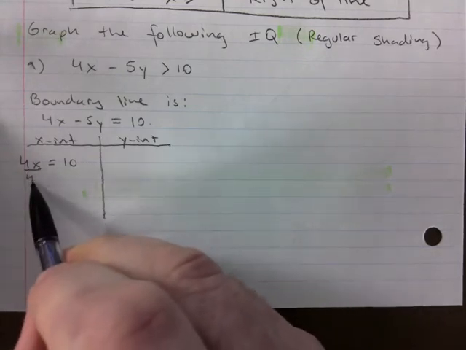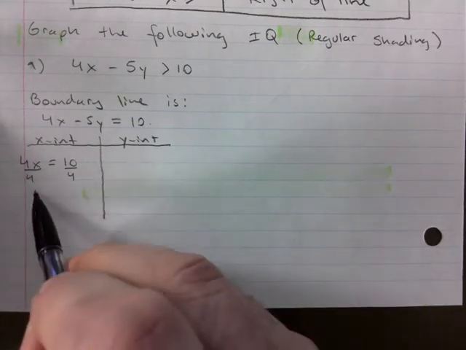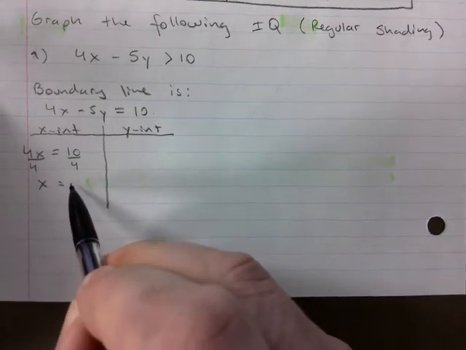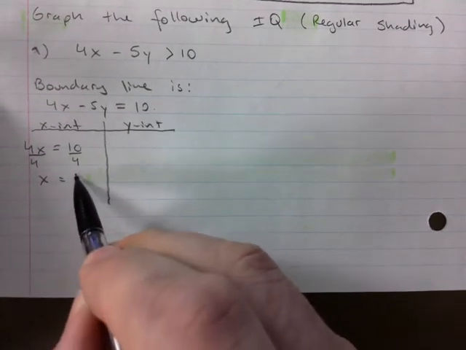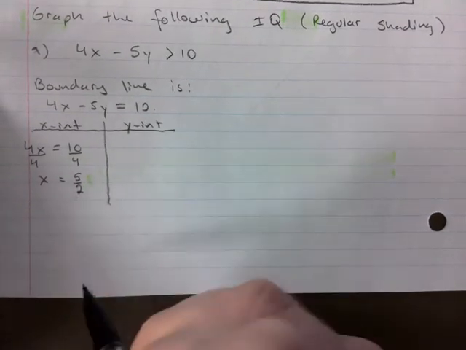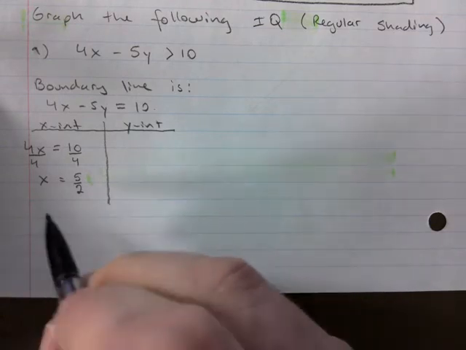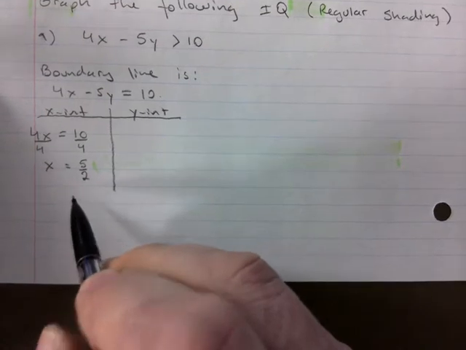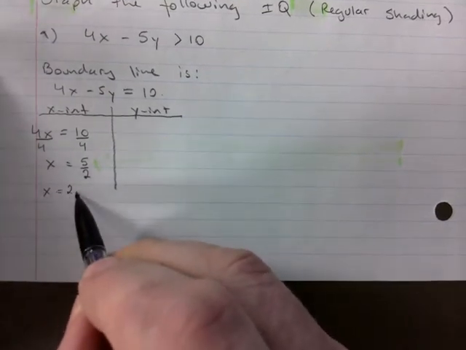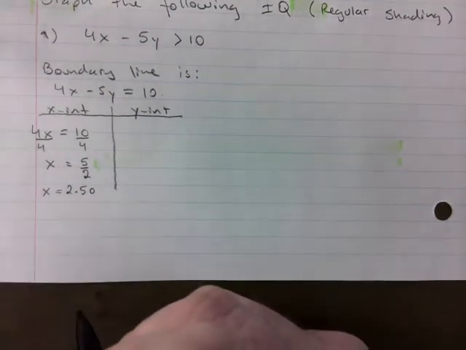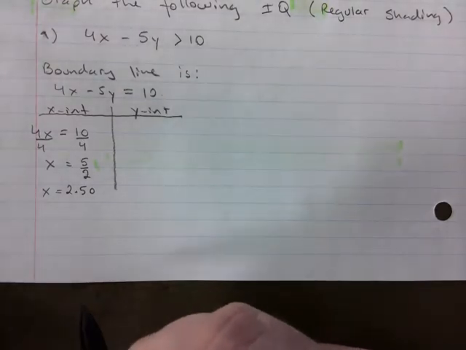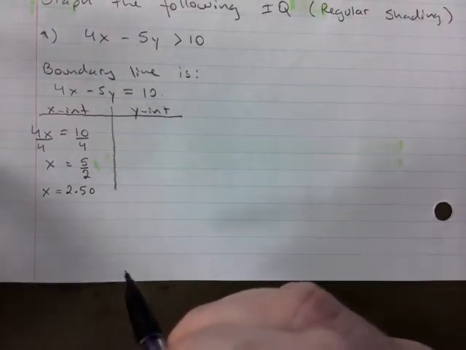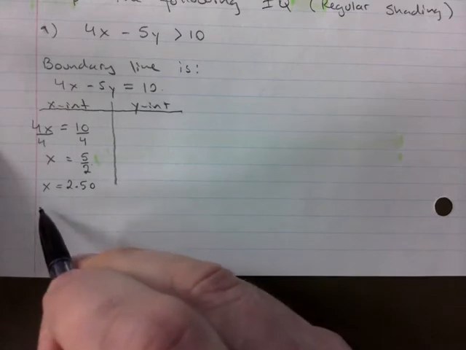You divide both sides by 4, x is equal to 10 over 4, which is 5 over 2. You don't have to reduce, you know that already. That is actually an exact value, and I would always recommend when you're finding your intercepts, round to 2 decimals, because it's easier to find it on your graph as opposed to keeping it as a fraction.